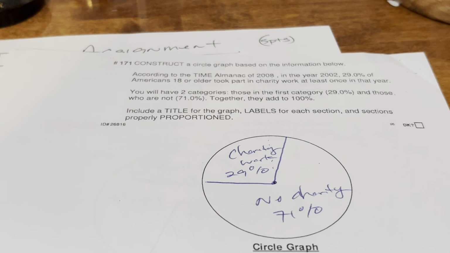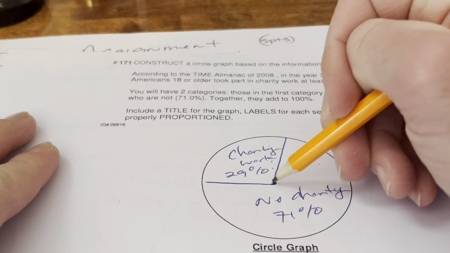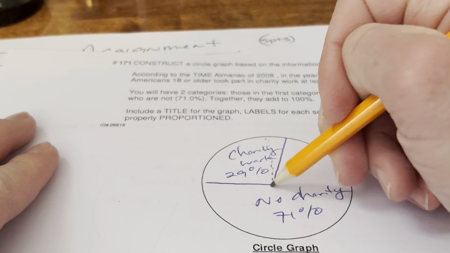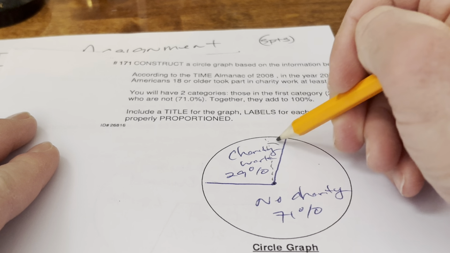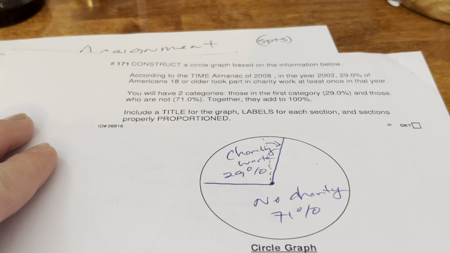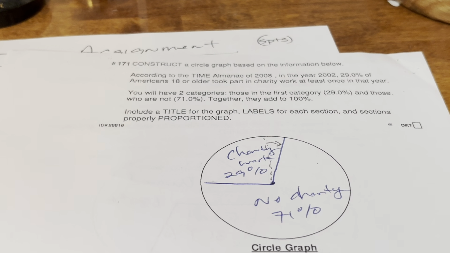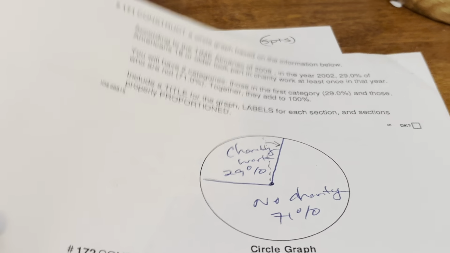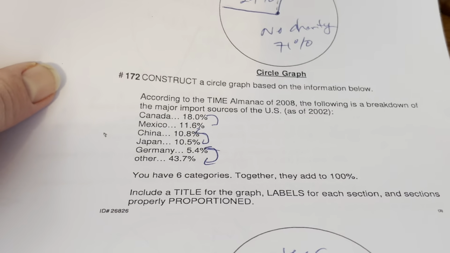71% did not participate in charity, while 29% did. You notice you can already see the dotted line here. This would be a quarter. This would be a quarter, 25%. We need a little bit more at 29%. 29% did charity work. 71% did no charity work. All right, I think there's 175 or 174 is what we end at here.